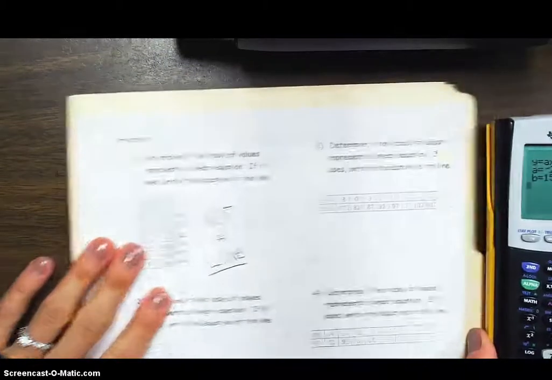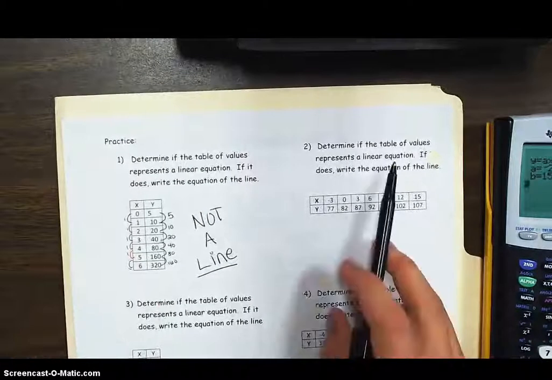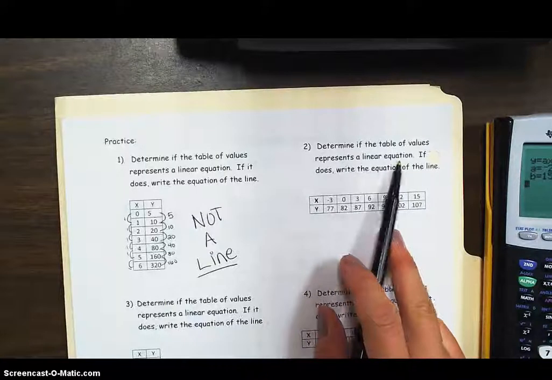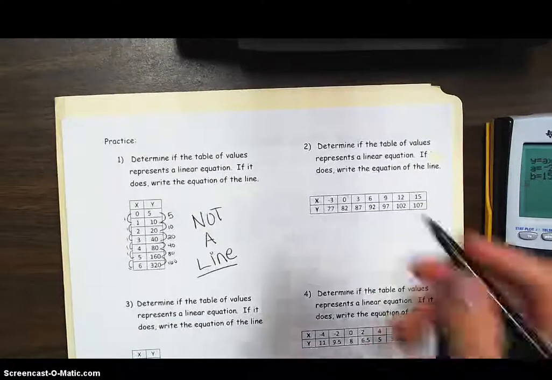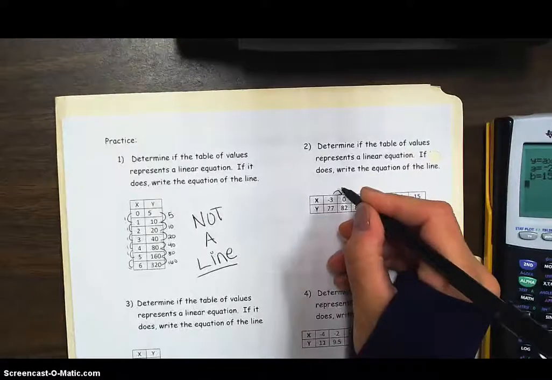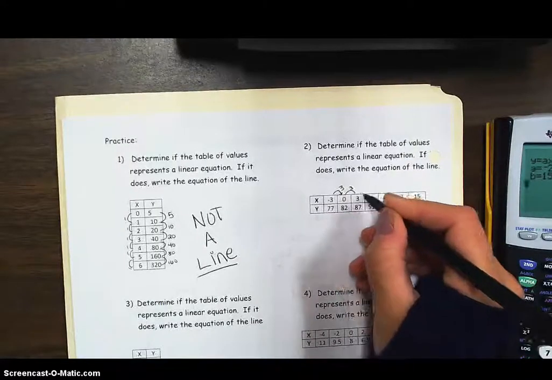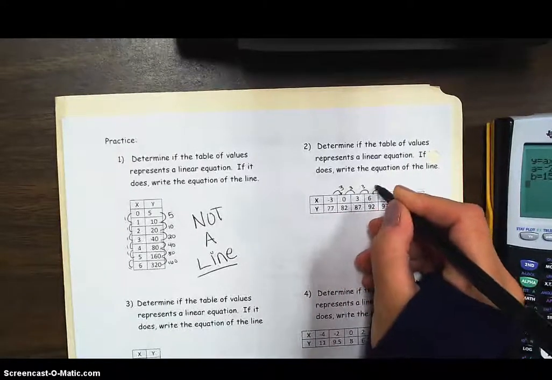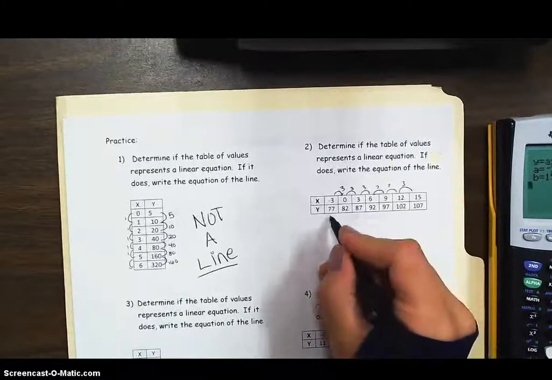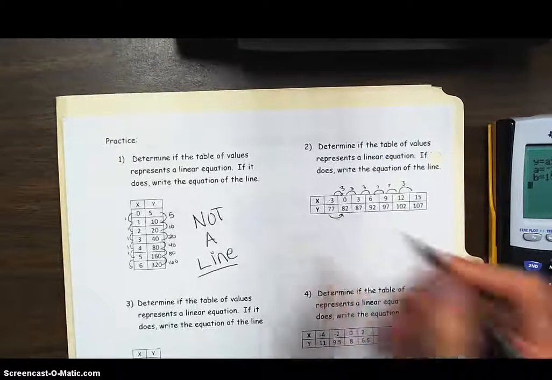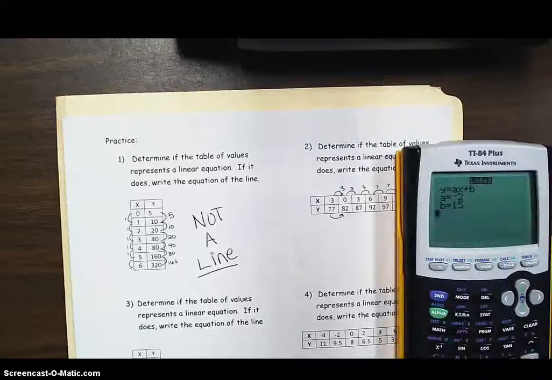All right, let's try number 2. Determine if the table of values represents a linear equation. If it does, write its equation. So let's take a look at our x's. Here we're going up by 3, 3, 3, 3. So it looks like our x values are good. Now let's take a look at our y values. 77 to 82. If you're not sure, let's just try it out.